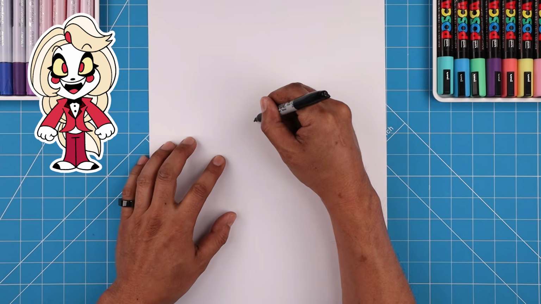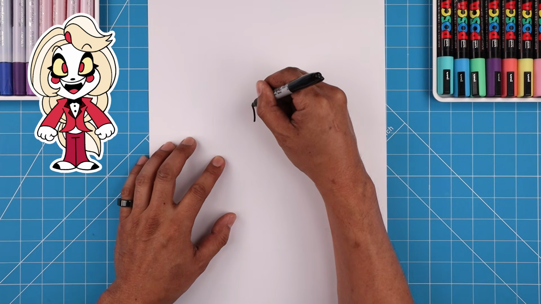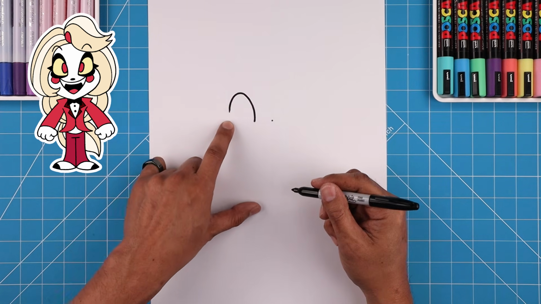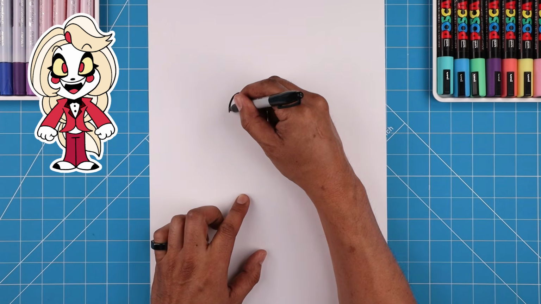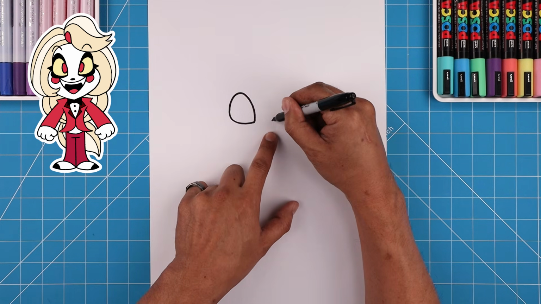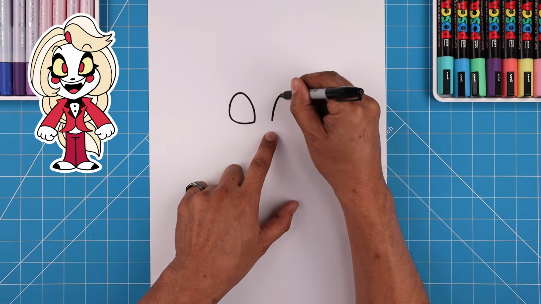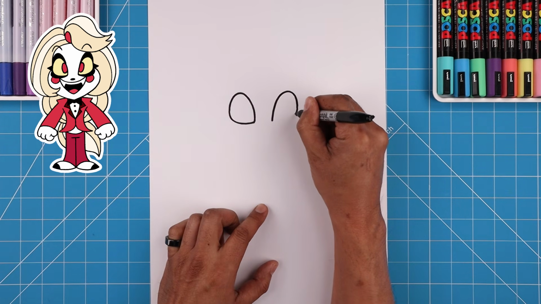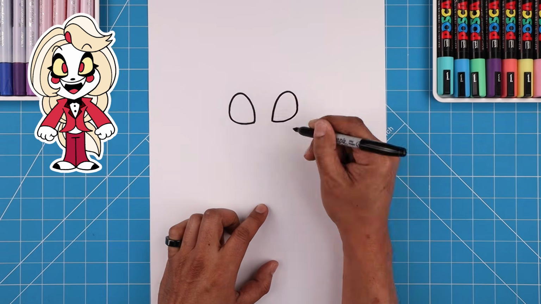Now on the left side I want to curve the eye like an oval. We're going to go up towards the top, come down the side. Now I just want to round this out and pull that back in toward the inside point. So coming down and then bending that in. Let's do the exact same thing on the right, going up toward the top of the eye. Come down the side, round at the bottom, and then bend that in.